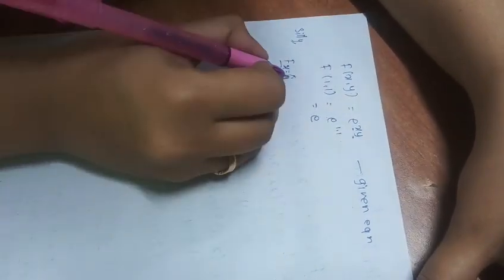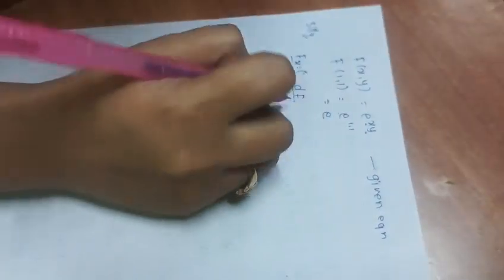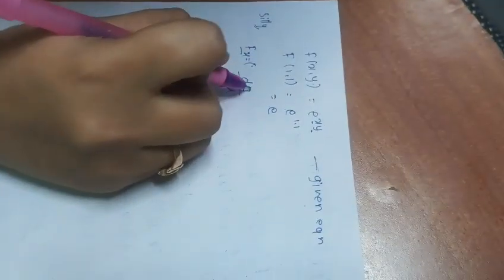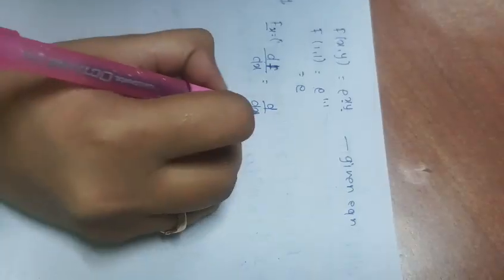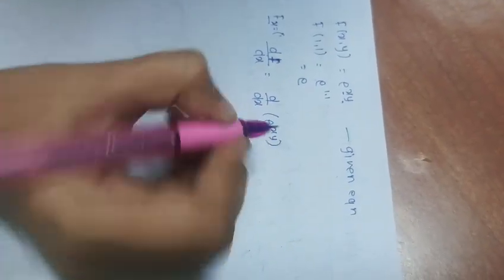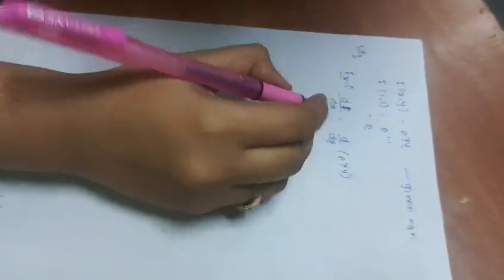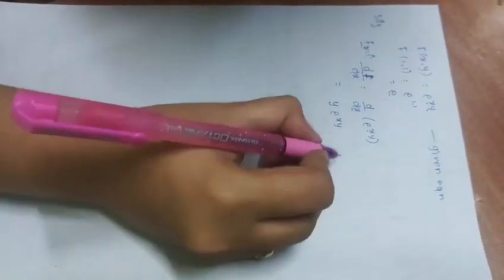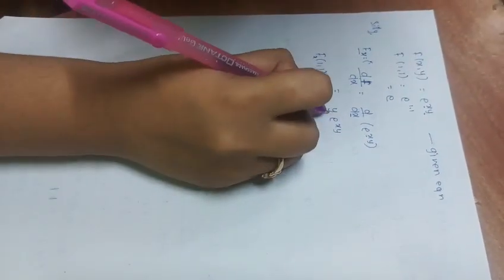Now what is f of x? f of x is nothing but differentiating with respect to x. Differentiate f with respect to x means d by dx of e raised to xy. If we differentiate with x, we will get y e raised to xy. And f of x at 1 comma 1 is e, by putting 1 and 1.